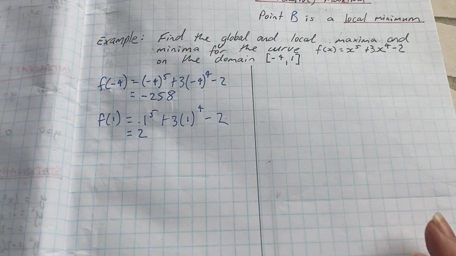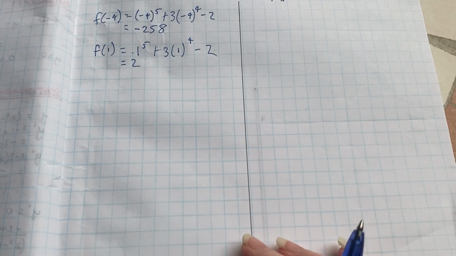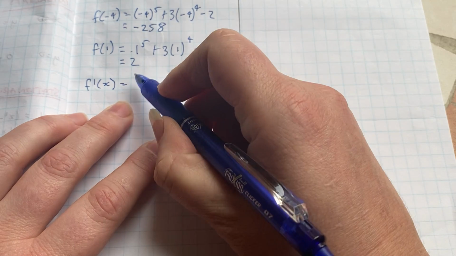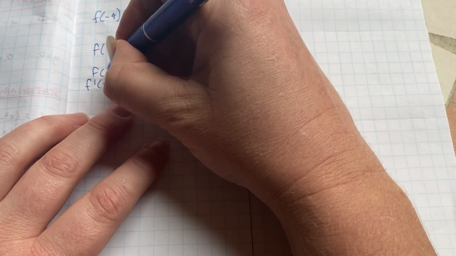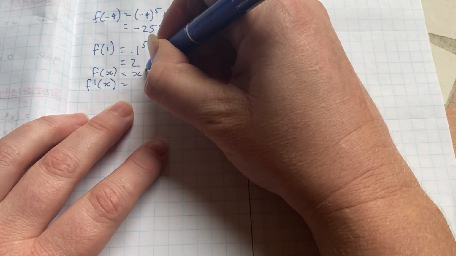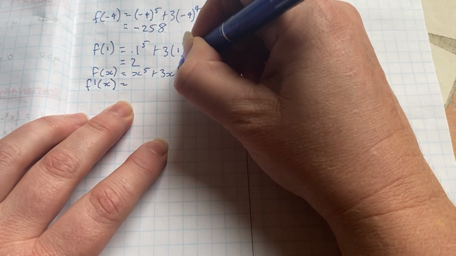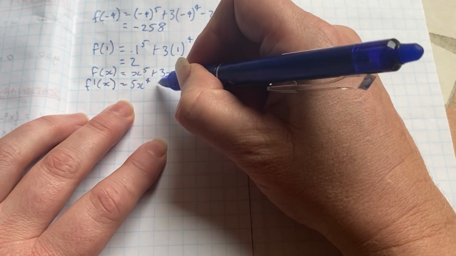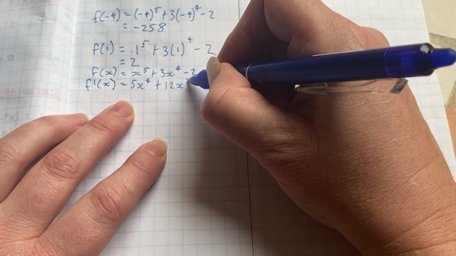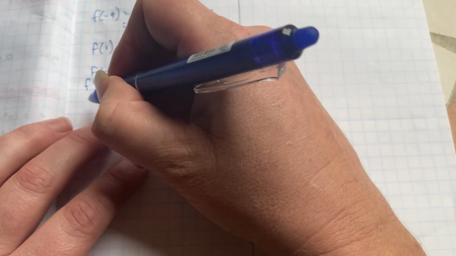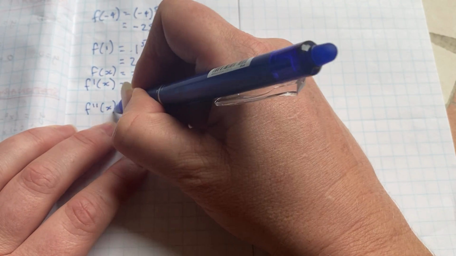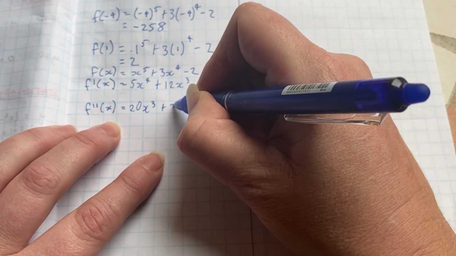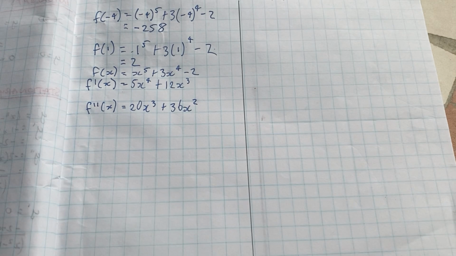Okay, now we need to also find any stationary points. So we need our derivatives. I'm going to do the first and second derivative. I'll just write the function again here so it's easy to do the derivative from here. So x to the 5 plus 3x to the 4 minus 2. The first derivative is 5x to the 4 plus 12x cubed. The minus 2 disappears. And the second derivative, 20x cubed plus 36x squared.